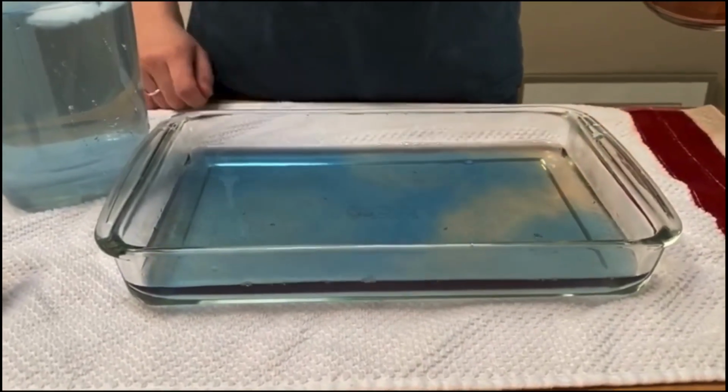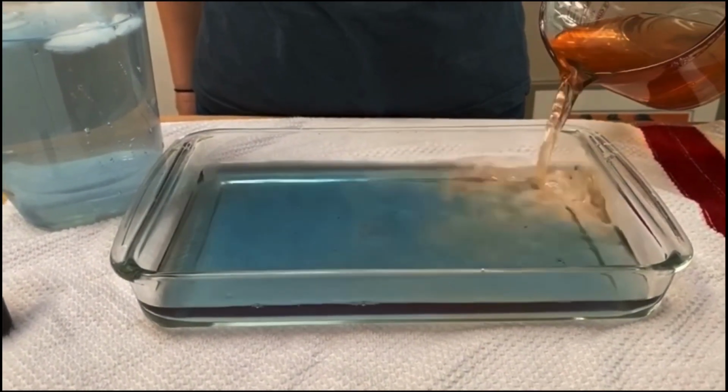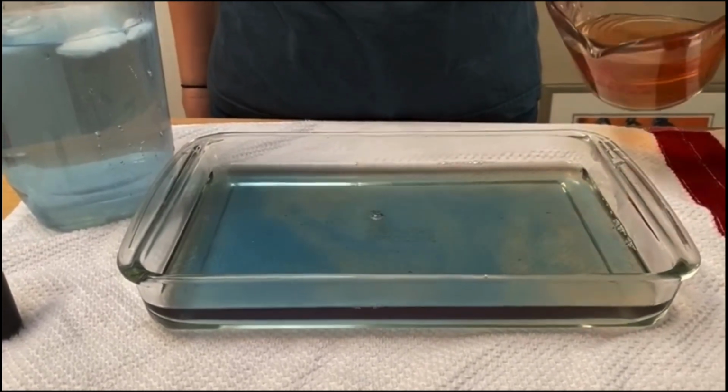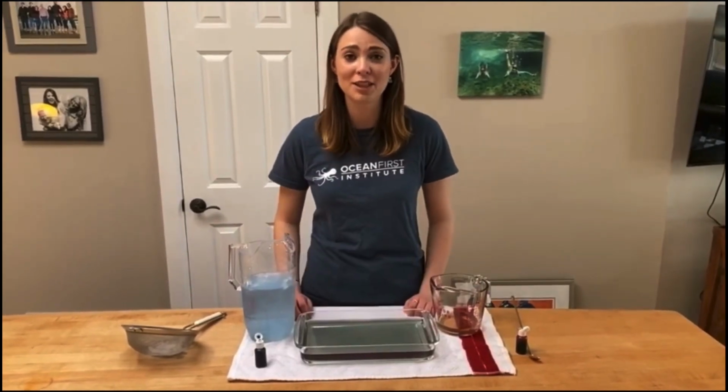Do you see that swirling effect that's taking place? That's how ocean currents are forming. This is going to continue happening as we continue to add hot water. This is an easy way to understand how the temperature and thus the density of the water influences the development of ocean currents. Currents are really important to understand, especially for ocean conservation stewards who want to prevent things like plastic pollution from continuing to happen.